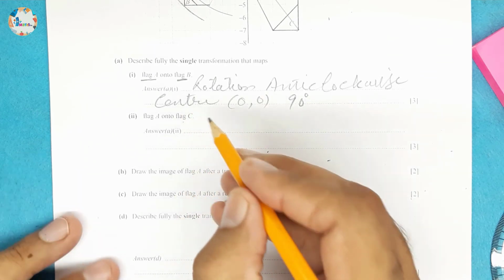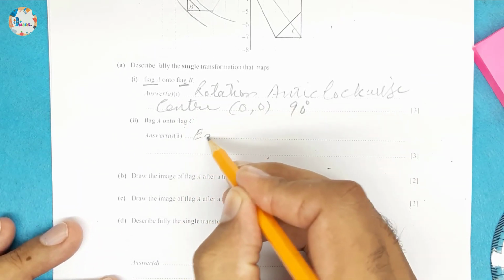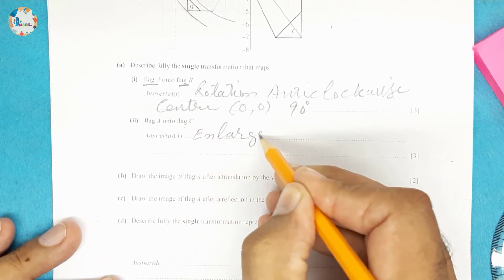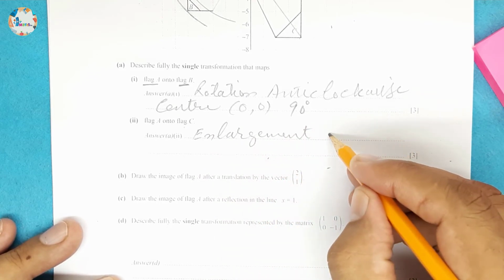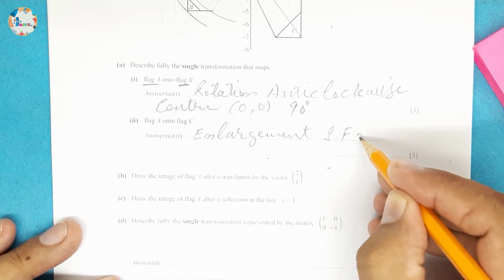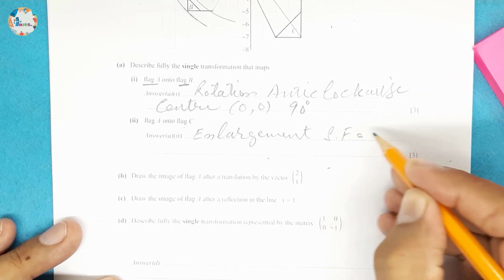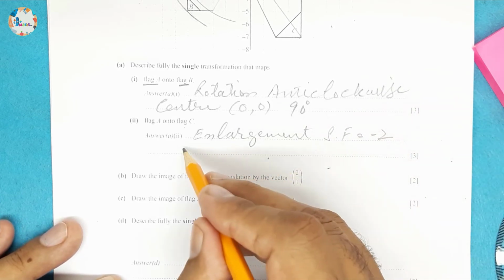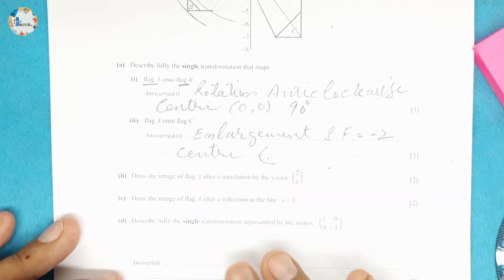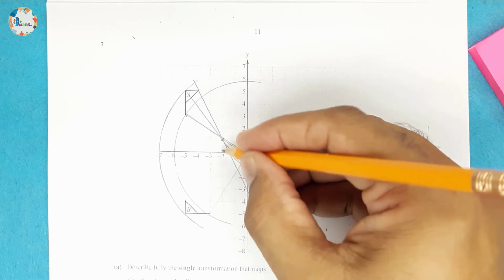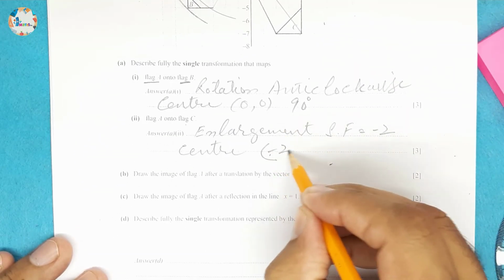So we can provide here enlargement by scale factor -2, scale factor is equal to -2, and the center of enlargement we have to provide, which is the coordinates of this point, which is -2 and 1. So we can write here -2 and 1. So this is also done.